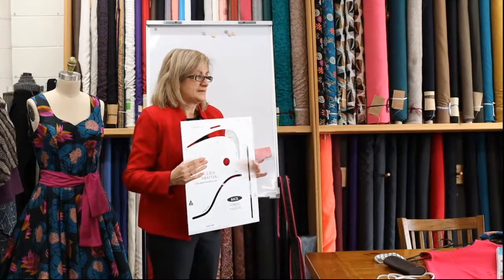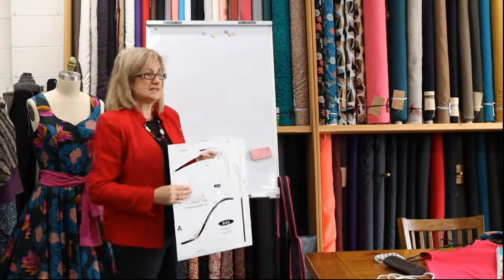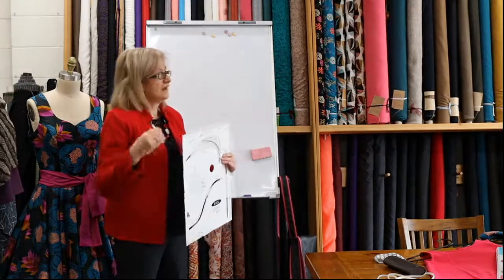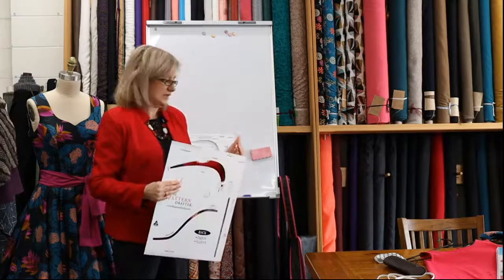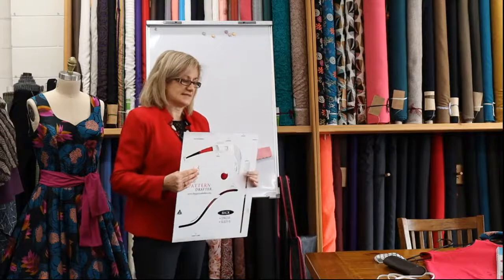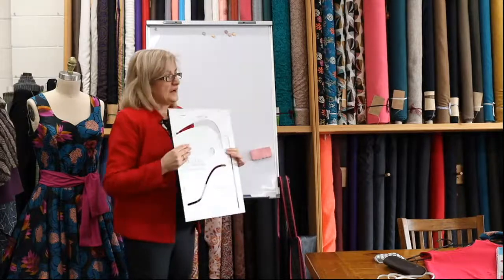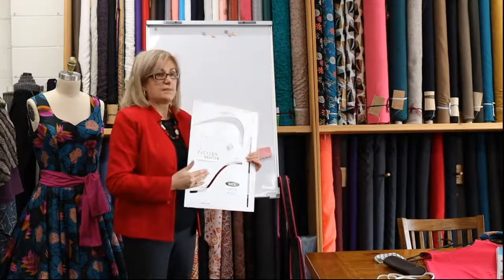As a pattern drafter myself and as a teacher for over 20 years and a dressmaker, I saw the need to develop a ruler that anybody can use. So it's developed for a raw beginner through to someone that's advanced. So the way you use the pattern drafter is that you make a block pattern.